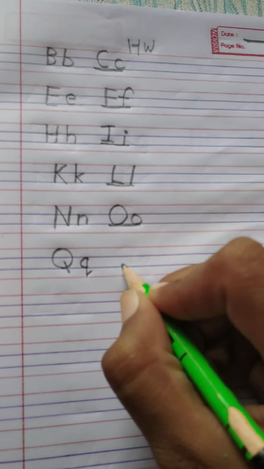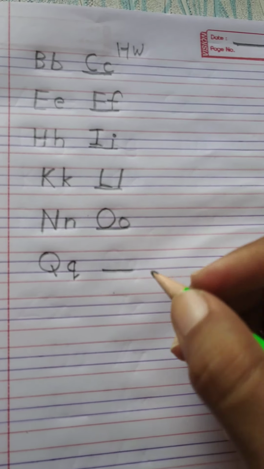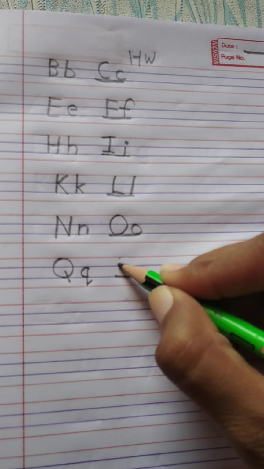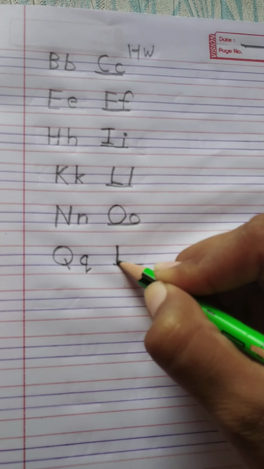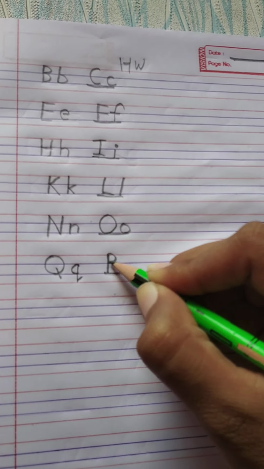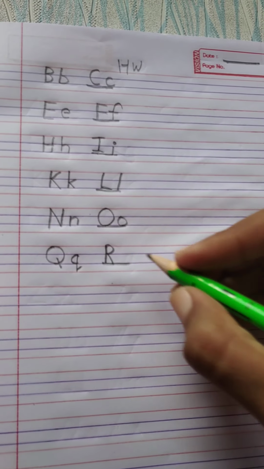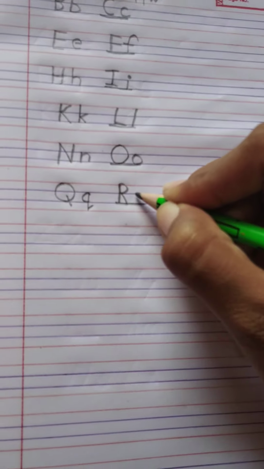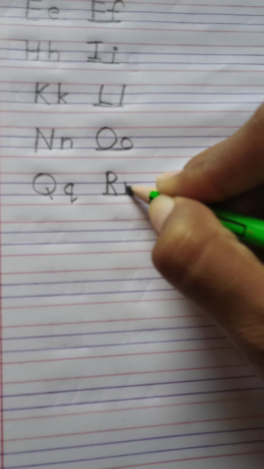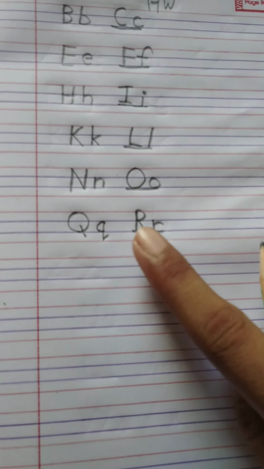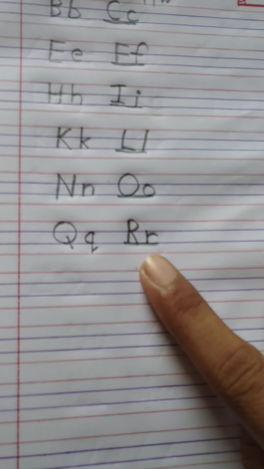Now after Q, which letter? R. Which letter? R. Start from red line to blue line. Standing line, half circle, slant line. This is capital R. Now small r. In which line? Blue line. Standing line, curve. This is small r. Q after R. Yes.